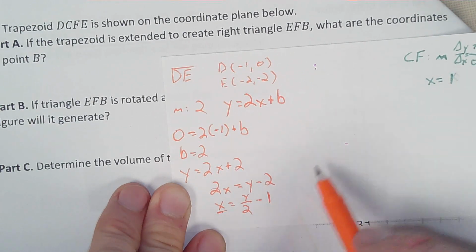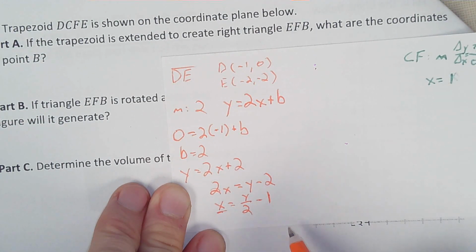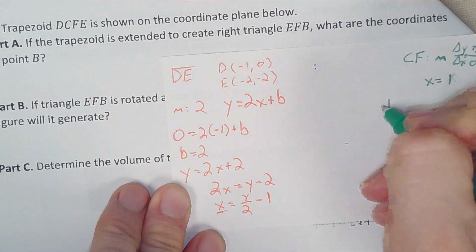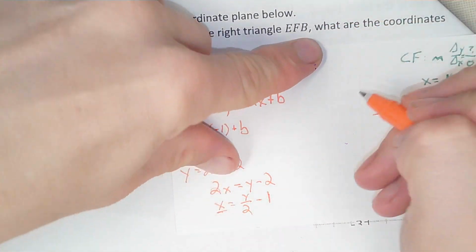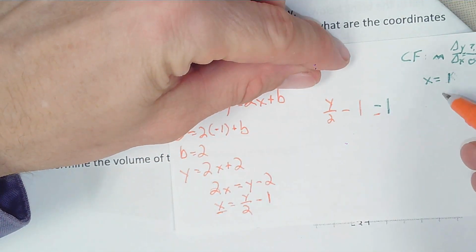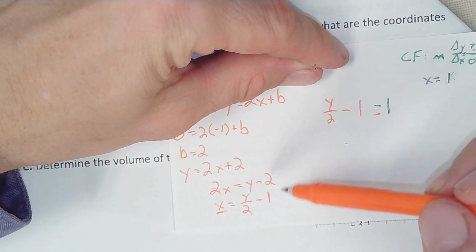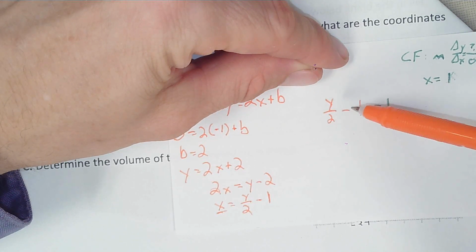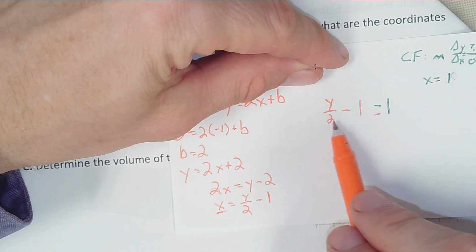Where these two lines intersect, x equals 1, and x equals this term for whatever y is. So I need to set these x values equal to each other. So where x equals 1, my line also equals y divided by 2 minus 1. Because x equals 1 all the way up and down for this line. And this line has this, not really crazy, just a line at y divided by 2 minus 1. Right, so now I'm just going to solve this equation for y.